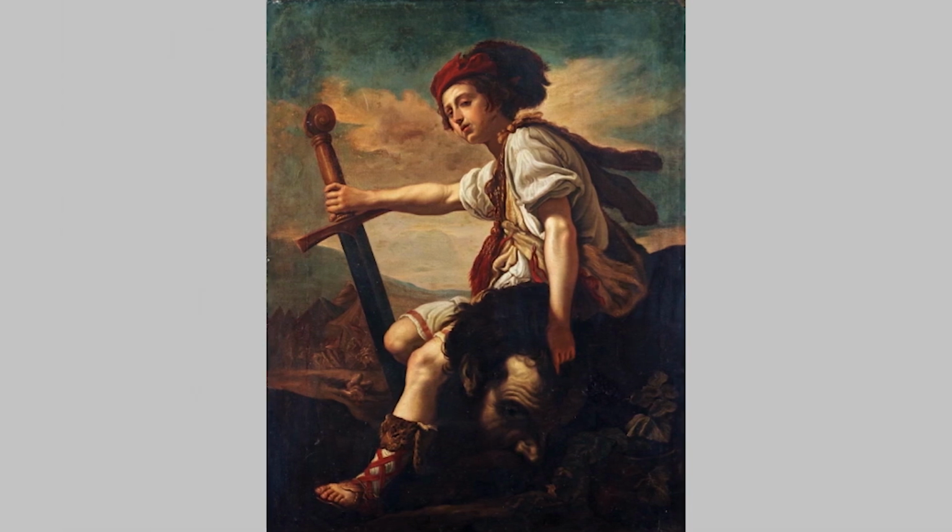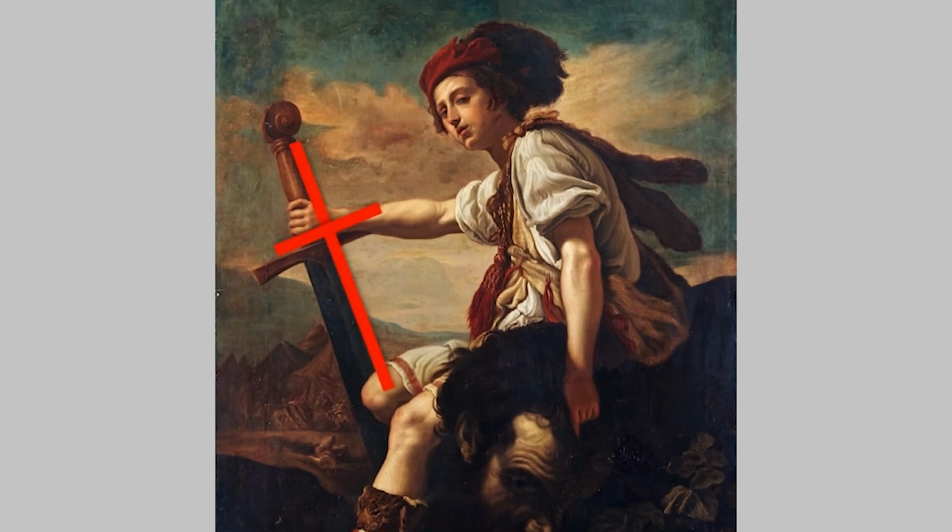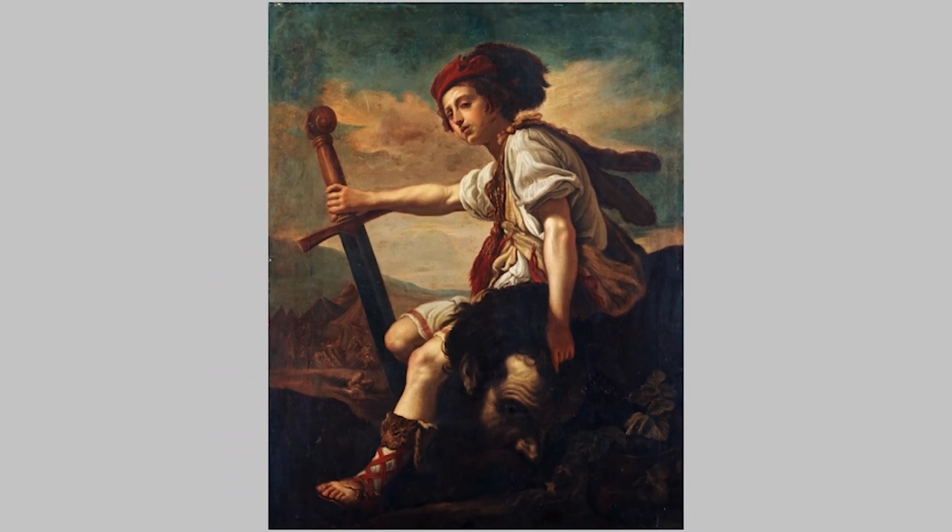At the time Fetti's painting was done, artists often used stories from the Hebrew Bible to prefigure Christian stories. So Fetti reminds us of another divine victory. Look at the sword. It outlines a Christian cross, suggesting a comparison between David and Jesus. David has miraculously saved God's people, but soon he will face a new challenge from King Saul.